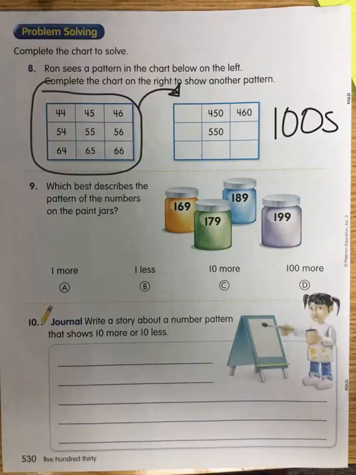Okay, number 9. Which best describes the pattern of jars on the paint jars? So we start at 169, 179, 189, 199. I noticed that the hundreds place is staying the same, and the ones place is staying the same. The tens place, that's what's changing. So is my rule A, 1 more, B, 1 less, C, 10 more, or D, 100 more? Which place value changed? The ones, the tens, or the hundreds? That will give you your answer.